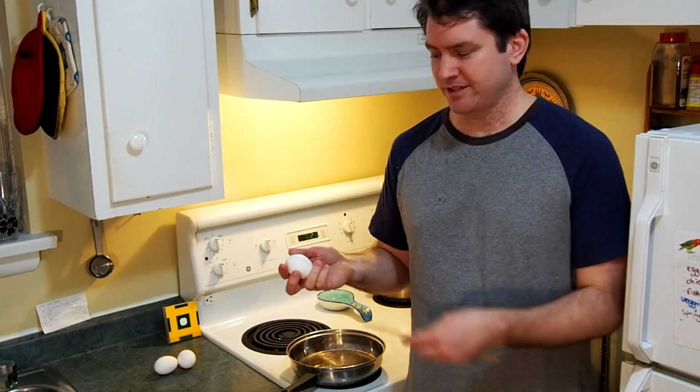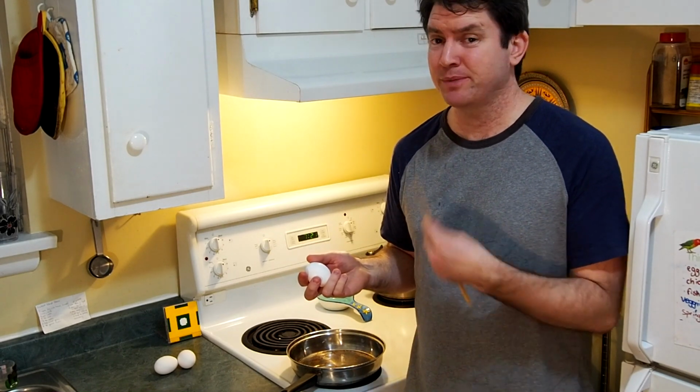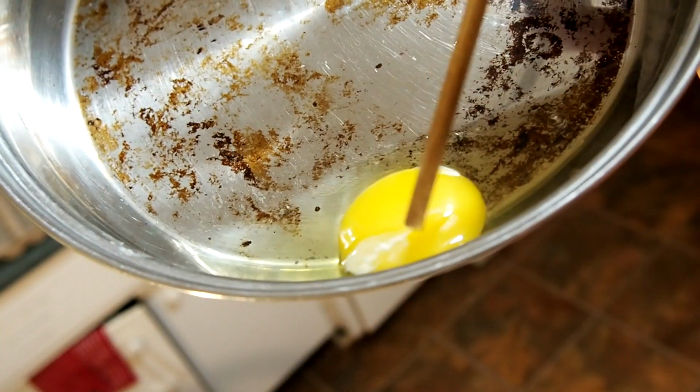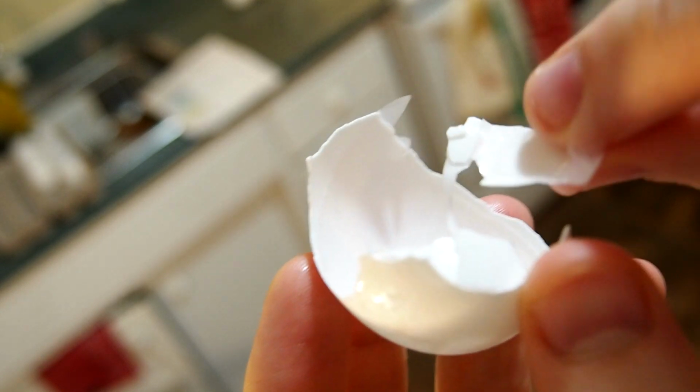You know what's inside of an egg, right? You crack it open, there's the yolk, the clear stuff, and it's all wrapped up inside of a shell. But there's more. Take a closer look. What are these things? And what's all this stuff?